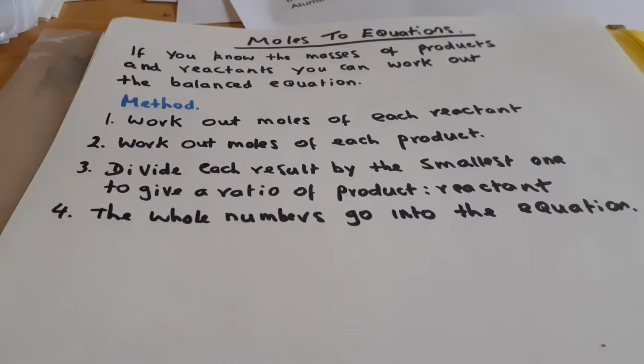In this video, we're going to show how moles, when you work them out, can be used to balance equations. Very simply, if you know the mass of the products and the reactants that you've got, you can work out the number of moles of each, and from that, you can balance the equation.